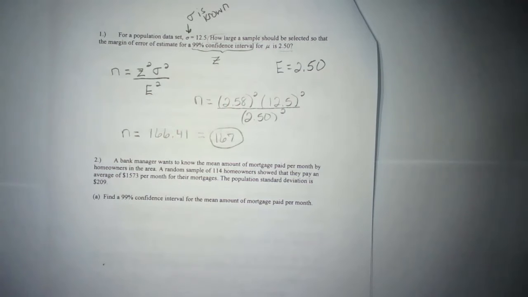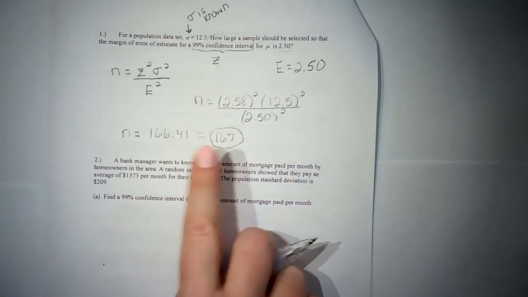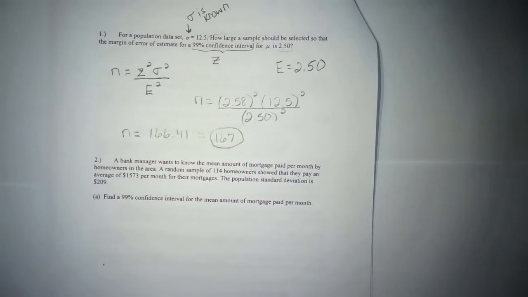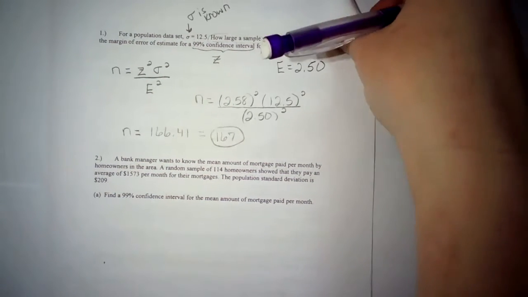167, because you always round up. Even though in algebra, this would be 166, you're going to go up. Okay, that's all right. Okay, let's try another one here.